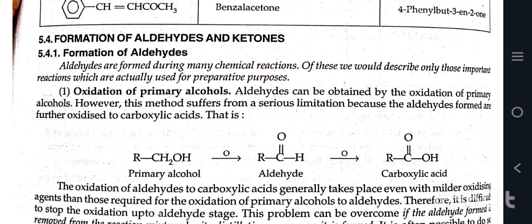Formation of aldehydes. Aldehydes are formed during many chemical reactions. Of these, we would describe only the important reactions which are actually used for preparative purposes. First, oxidation of primary alcohols. Aldehyde can be obtained by the oxidation of primary alcohols. However, this method suffers from a serious limitation because the aldehydes formed are further oxidized to carboxylic acid. Thus, primary alcohol on oxidation gives aldehyde and further oxidation gives carboxylic acid.